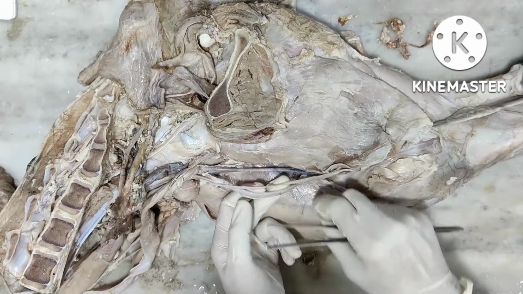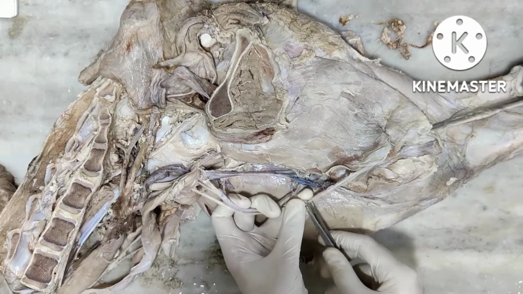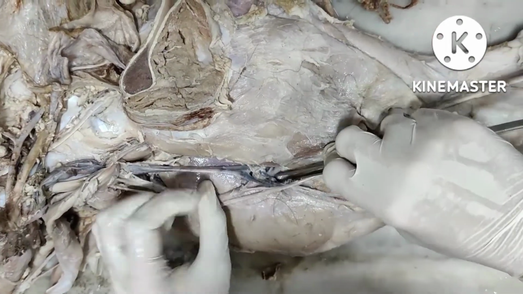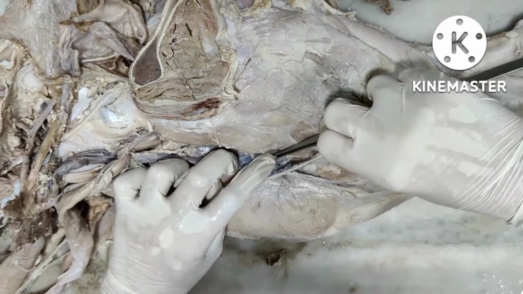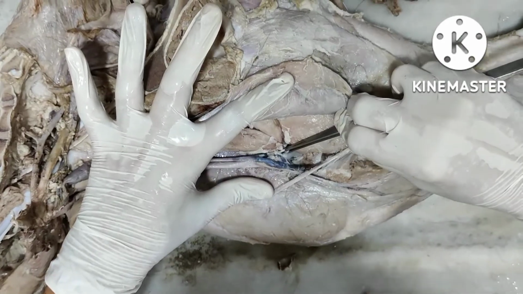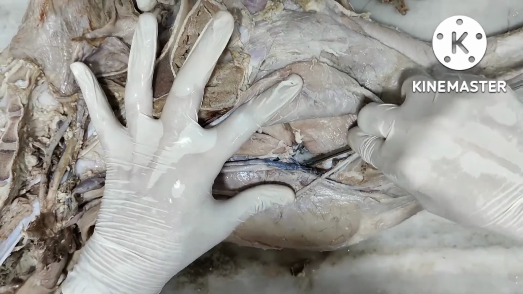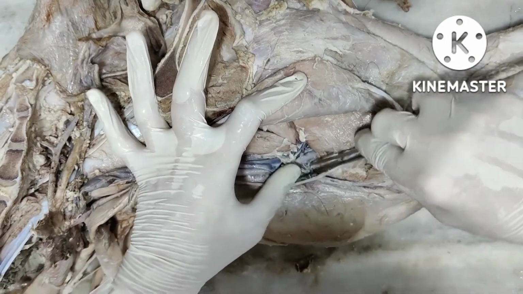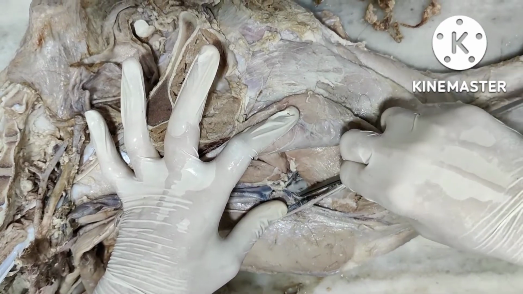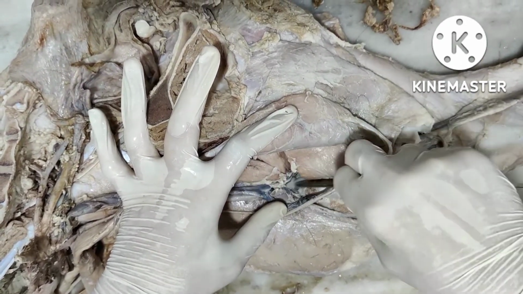Then the next branch of the femoral artery is the saphenous artery, and after the saphenous artery, it will give rise to the caudal femoral artery. Just lateral to the caudal femoral is the descending genicular artery. After giving rise to the descending genicular artery, the femoral artery will continue as the popliteal artery.